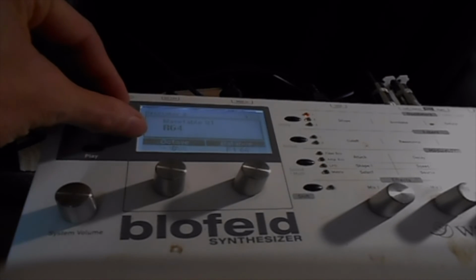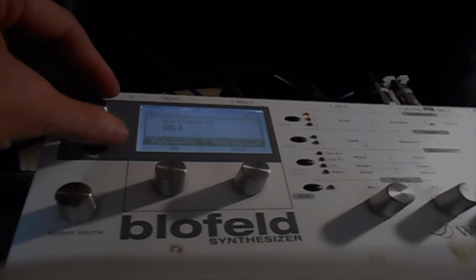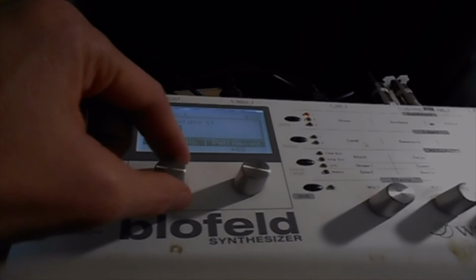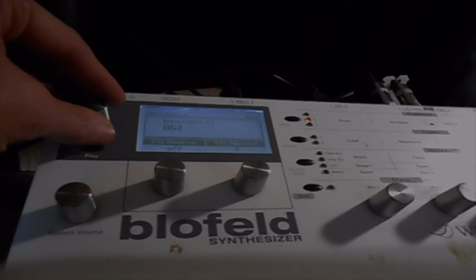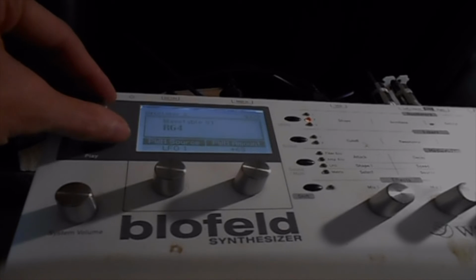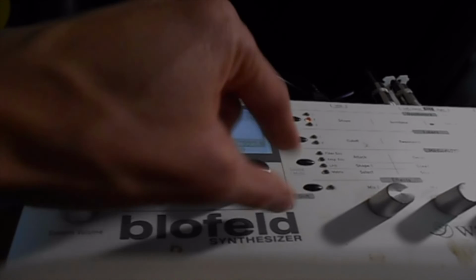So that's random grains going from dense to scattered, and scattered to dense. That's how it goes.